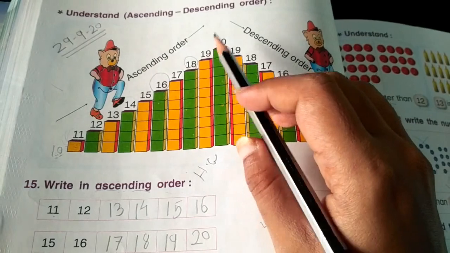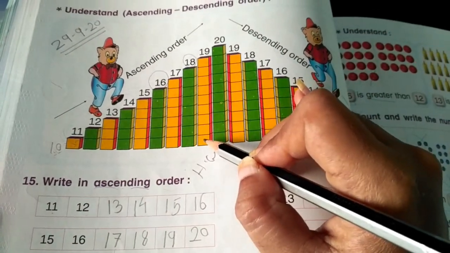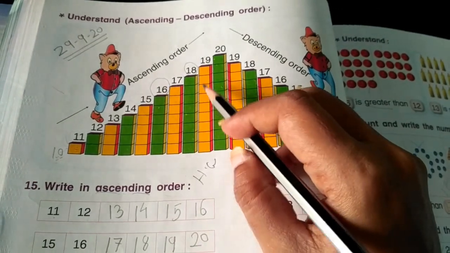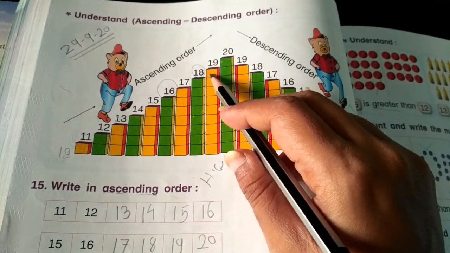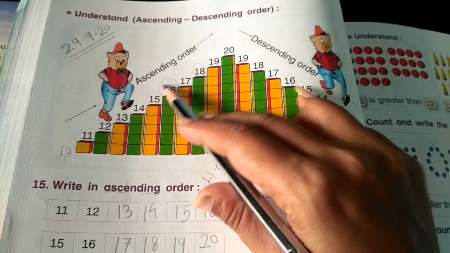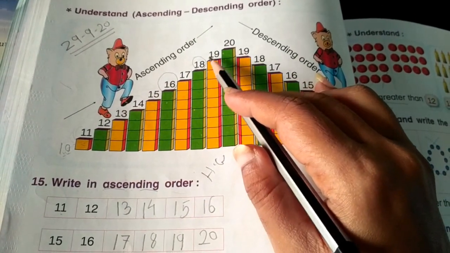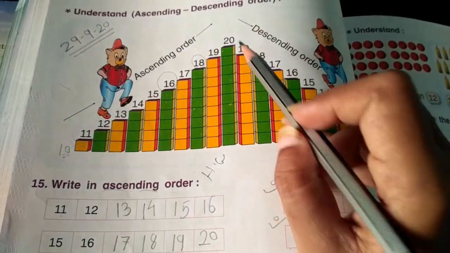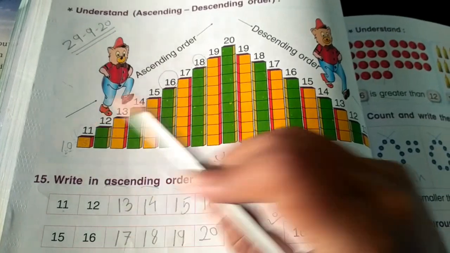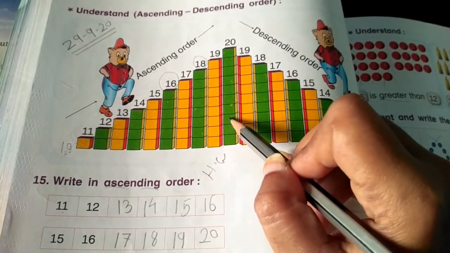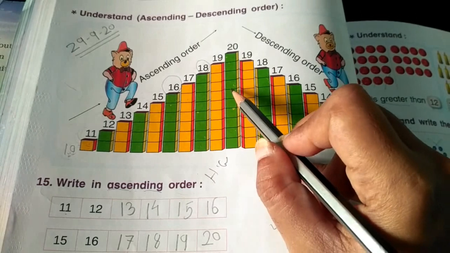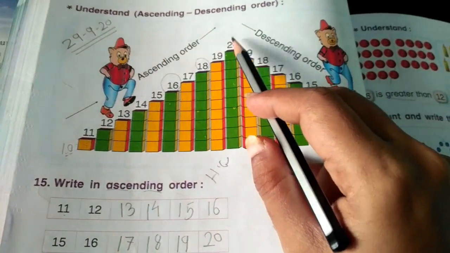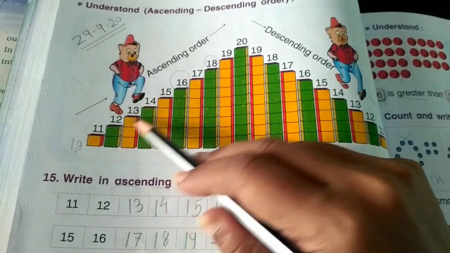10 plus 9 is 19. After 10, 11, 12, 13, 14, 15, 16, 17, 18, 19. 19 is greater than all these previous numbers. Okay. 10 plus 10 is 20. After 10, 11, 12, 13, 14, 15, 16, 17, 18, 19 and 20. 20 is greater than all these previous numbers.